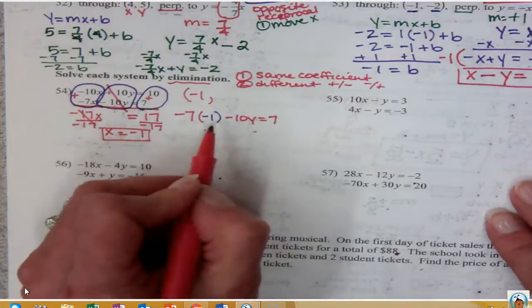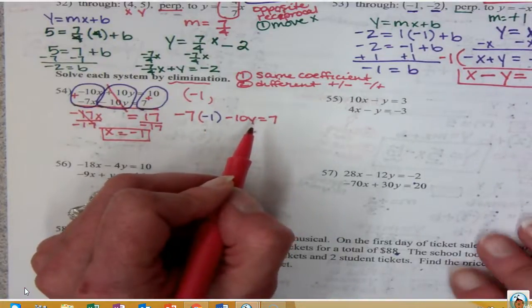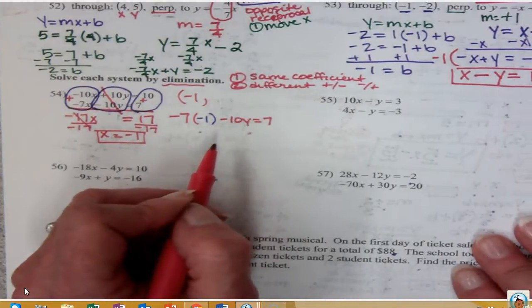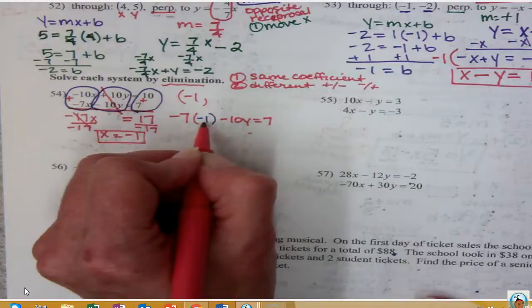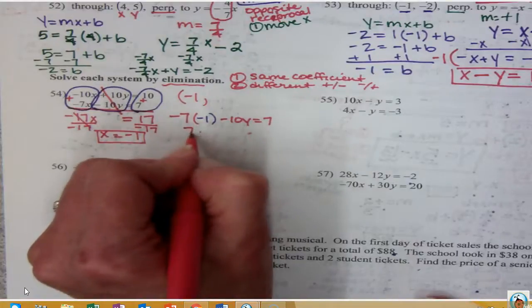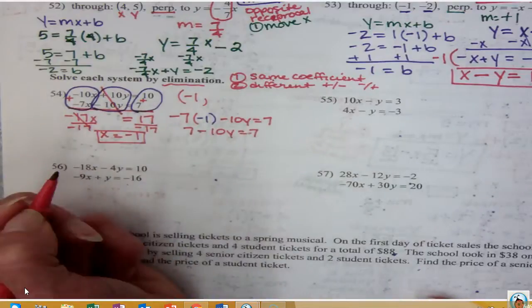What we've done is now we still only have one variable. We're good at solving problems with one variable. It's when we have two variables that we can't figure it out. So negative 7 times the negative 1 is a positive 7 minus 10y equals 7.